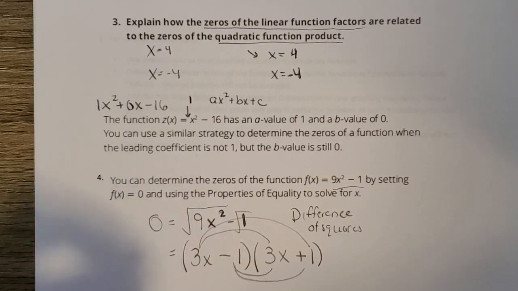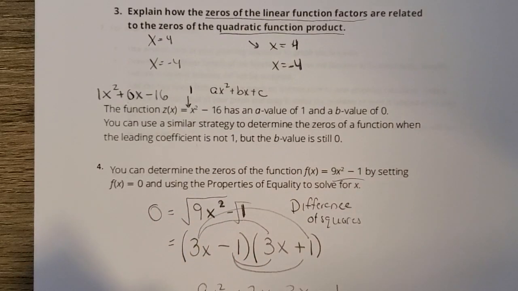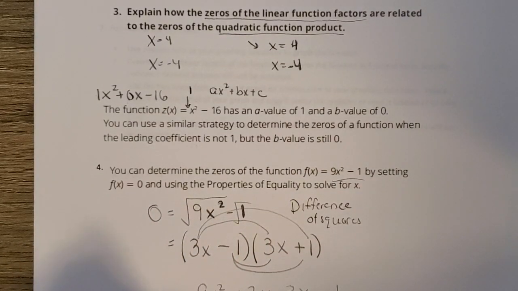And if we use the zero product property, they're equal to 0. That means we set them each equal to 0 and we solve. So x would be 1/3 and x would be -1/3. And now we have our solutions.